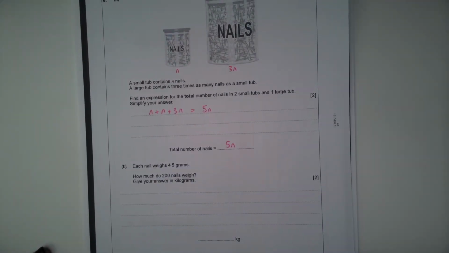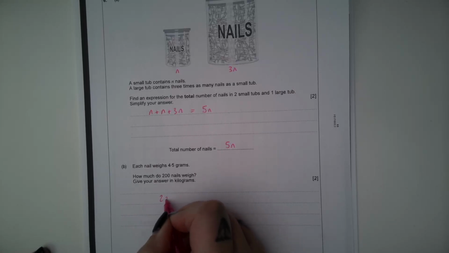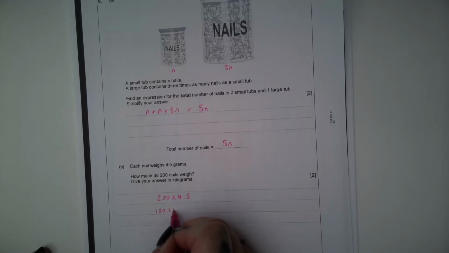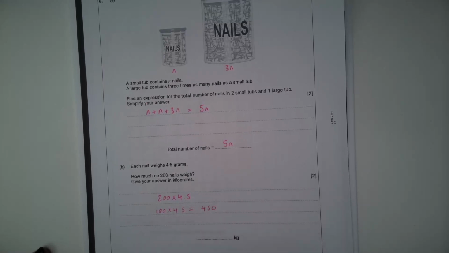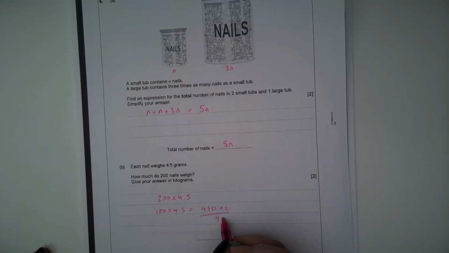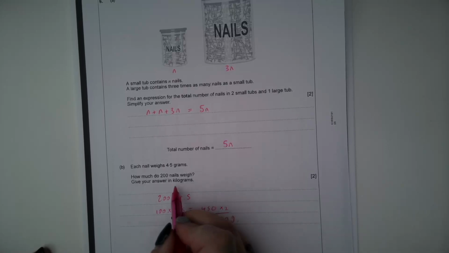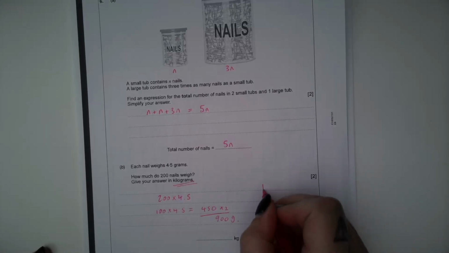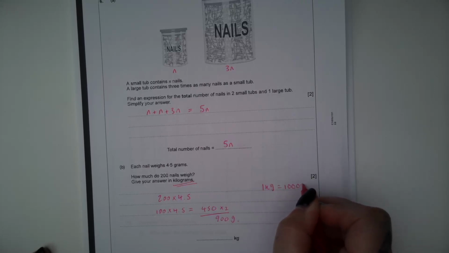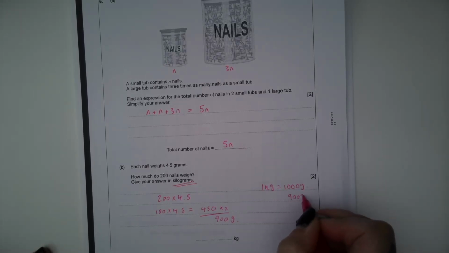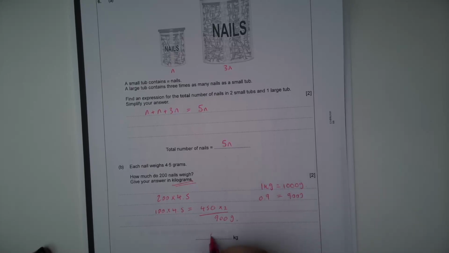Each nail weighs 4.5 grams. How much do 200 nails weigh? Give your answer in kilograms. So we're going to do 200 times by 4.5. Well, 100 times by 4.5 is 450. We want 200, so if we multiply this by 2, that gives us 900 grams. It wants our answer in kilograms. 1 kilogram is 1,000 grams, so 900 grams must be 0.9 kilograms.